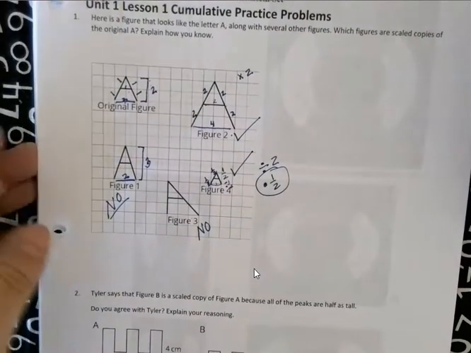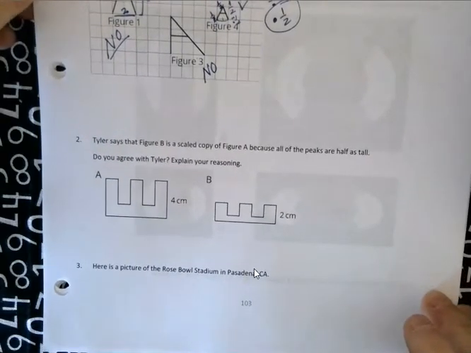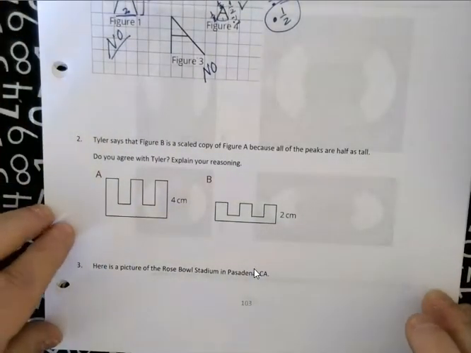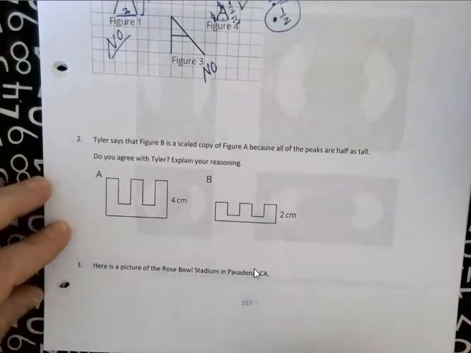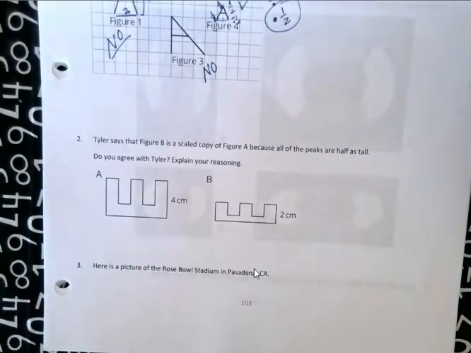So Tyler says that figure B is a scaled copy of figure A because all of the peaks are half as tall. So think about that definition of a scaled copy. You're taking a figure and the figure still looks the same, just smaller or bigger.